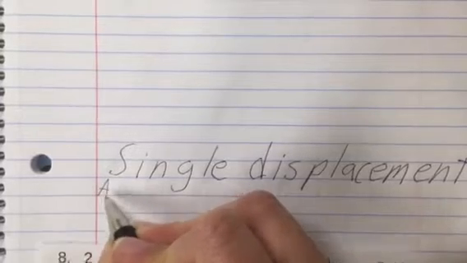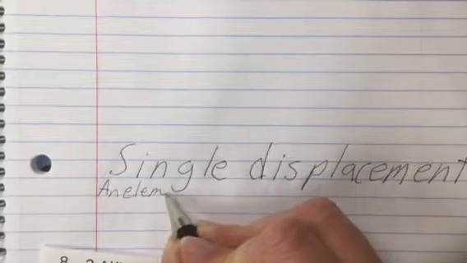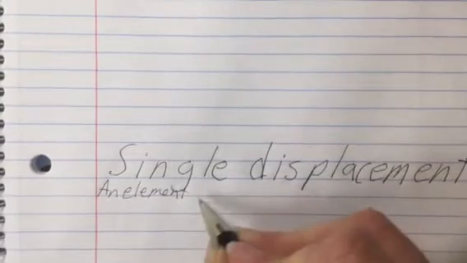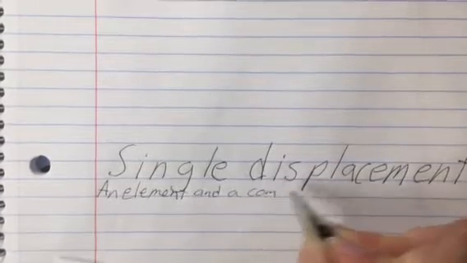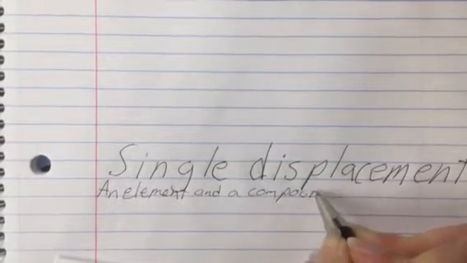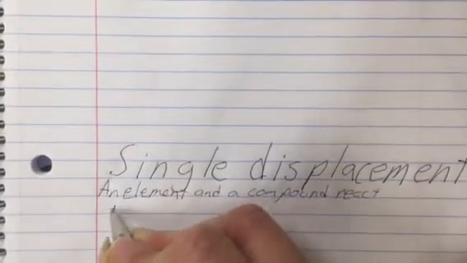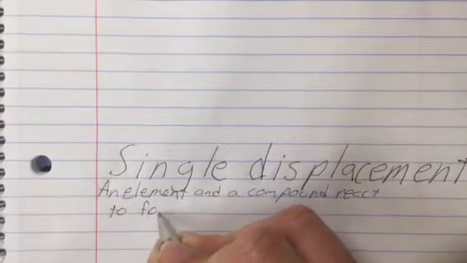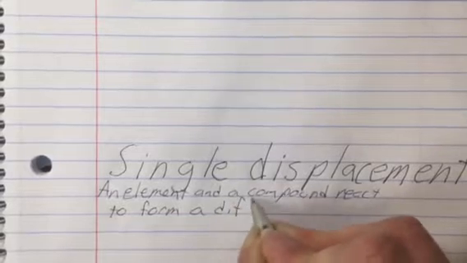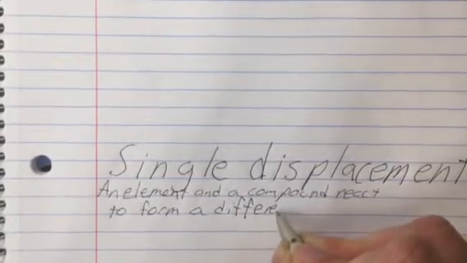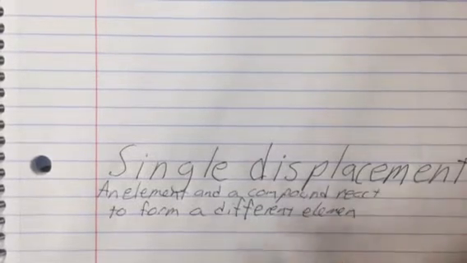We say an element and a compound react to form a different element and a different compound.